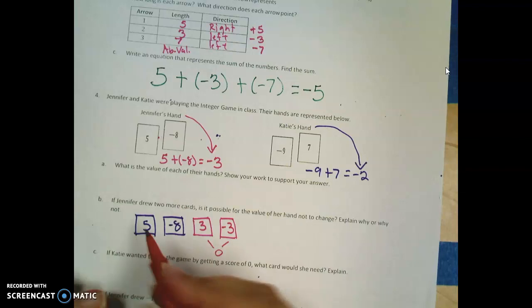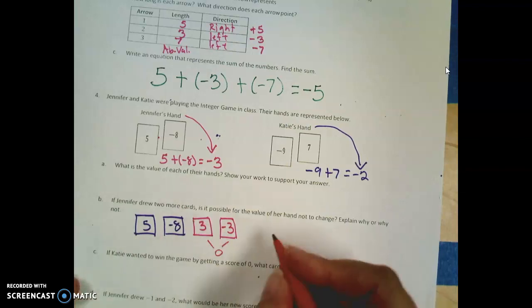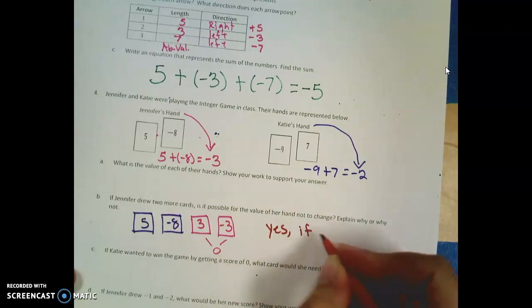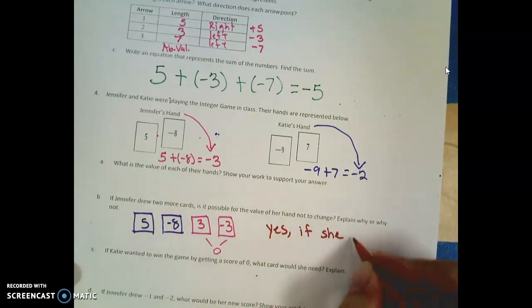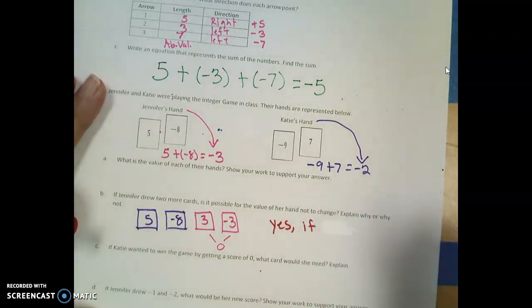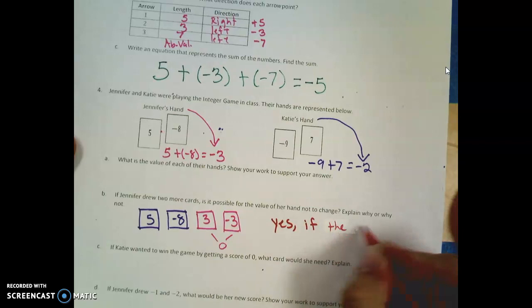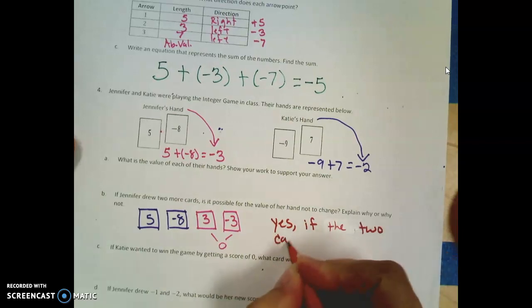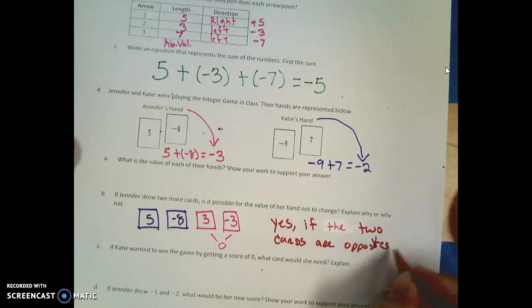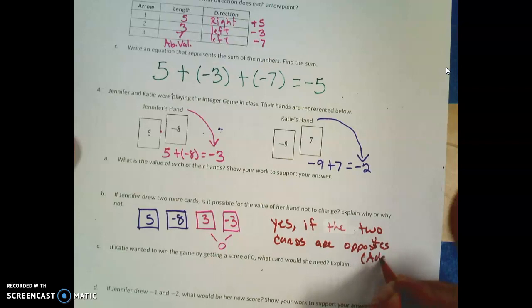So, final answer, is it possible for the value of her hand not to change? Yes. If these 2 cards are opposites, additive inverses.